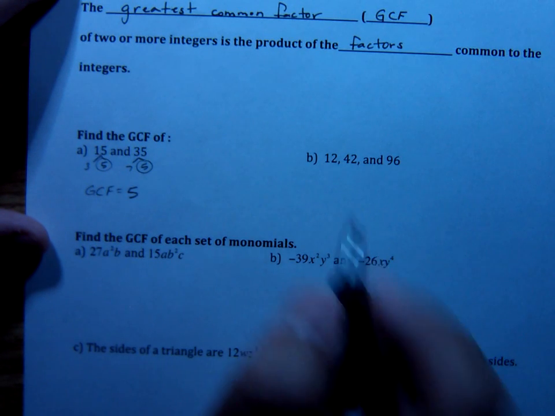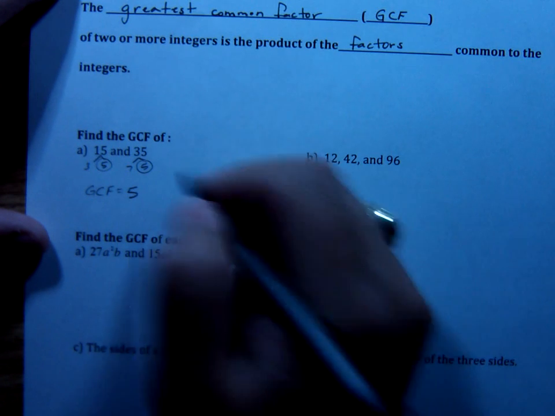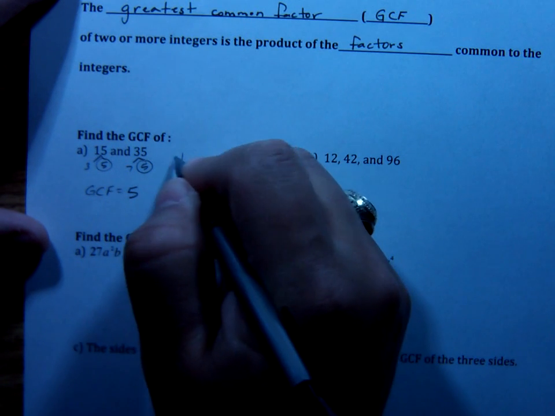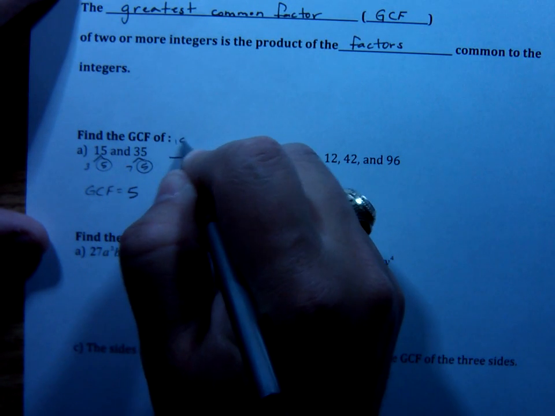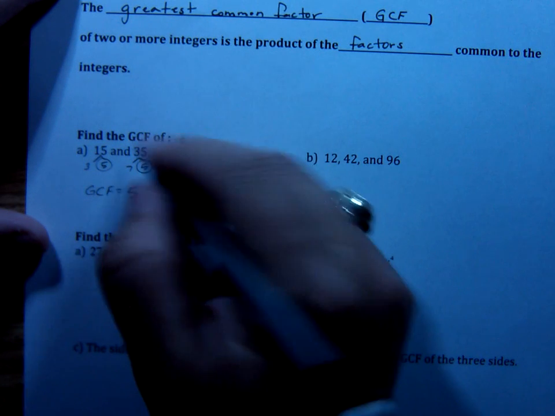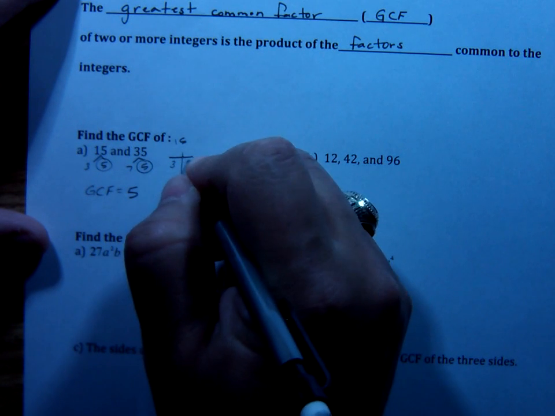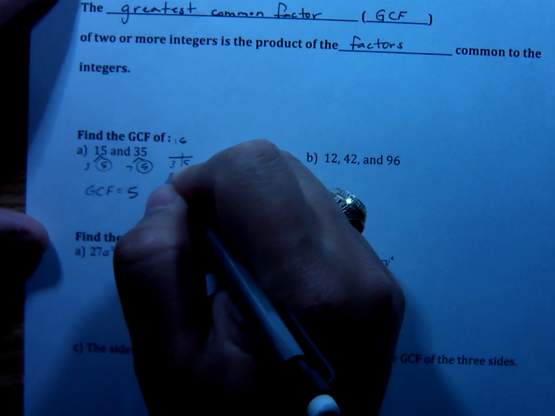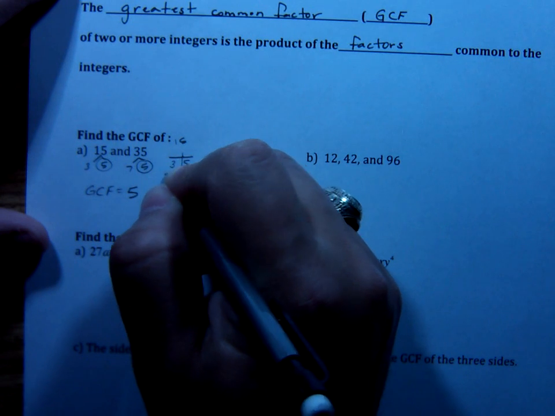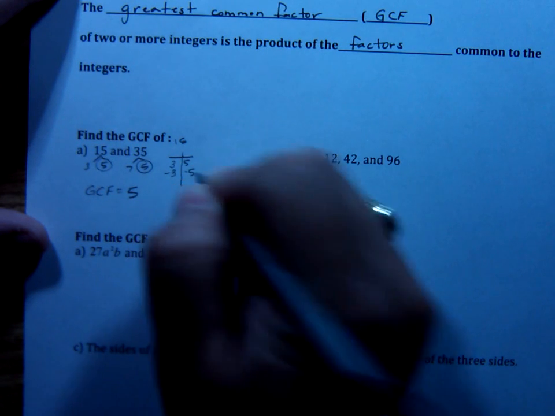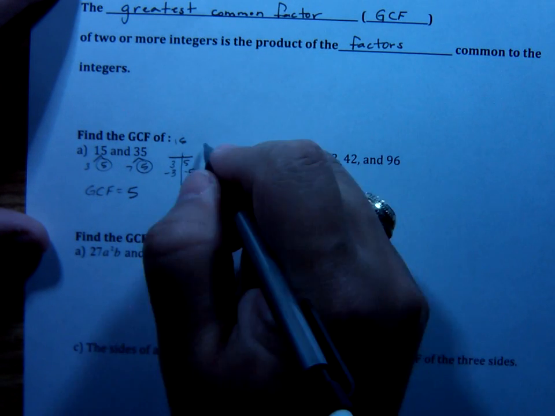Okay. The other way you can do this is make a table, and this doesn't really work out too well with this one just because they're prime already. So 3 and 5. Okay. Then you have negative 3 and negative 5, right? And then 35.